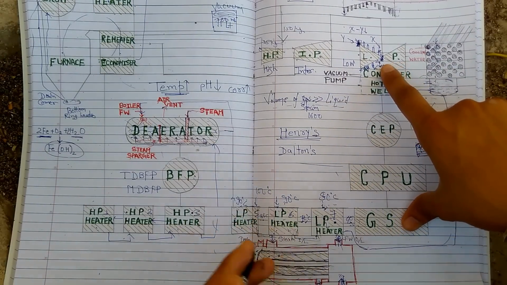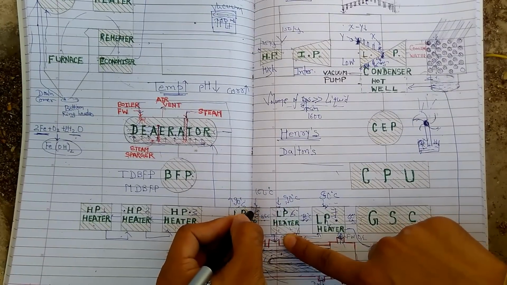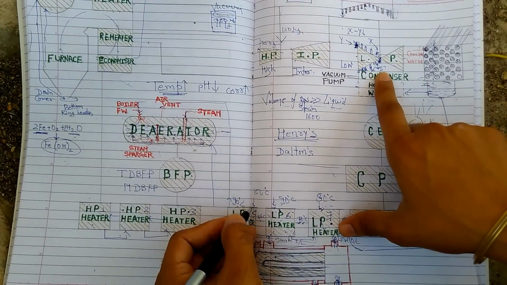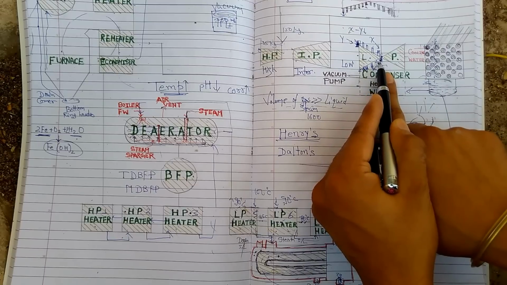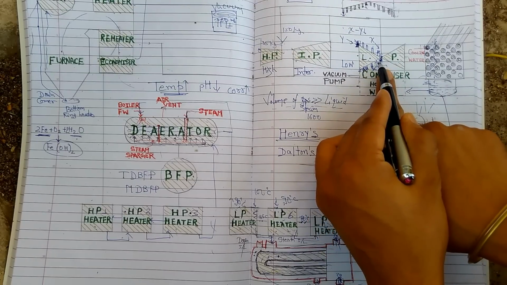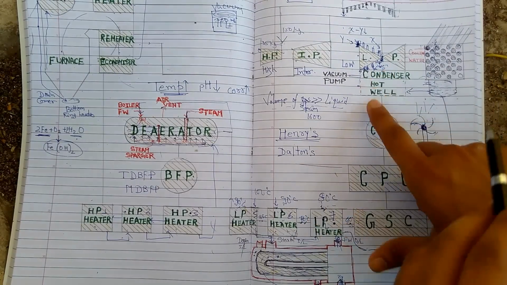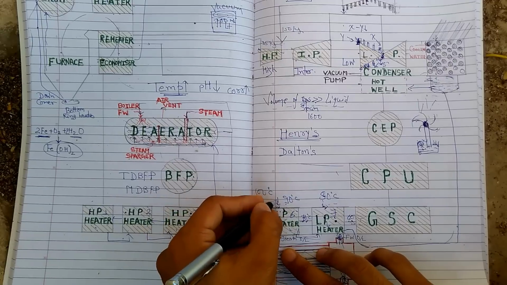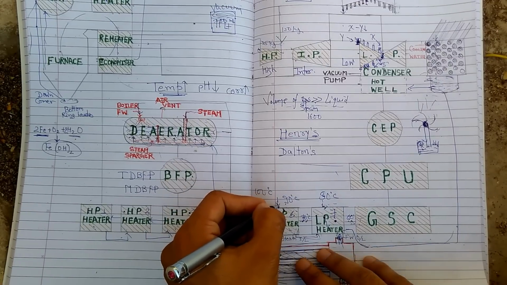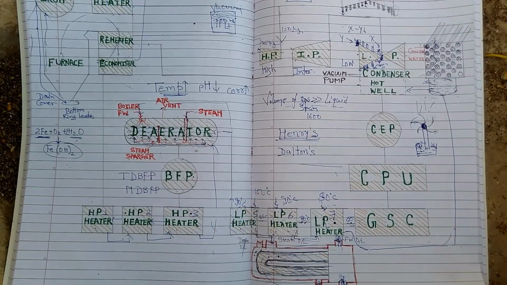I told you the pressure also reduces from this stage to this stage. Pressure is maximum here and lowest here. So the pressure of this steam is highest, then of this steam is somewhat lower, and of this steam is lowest.